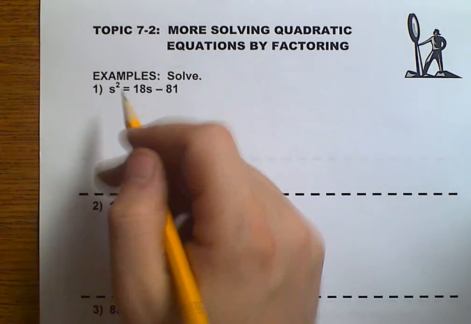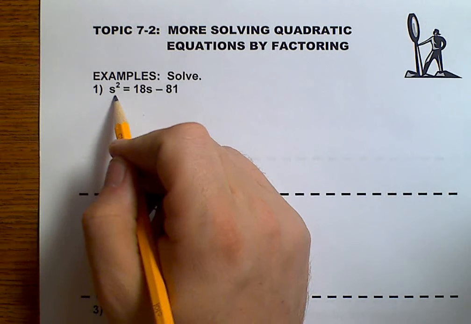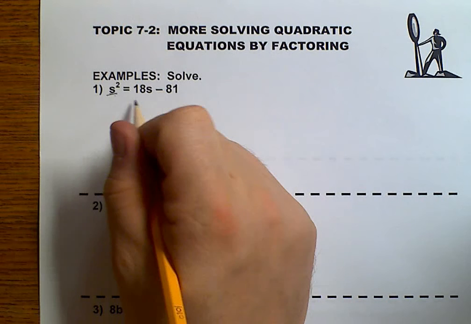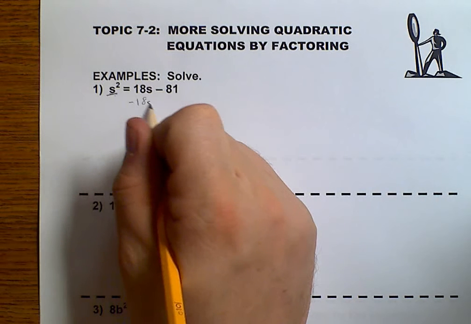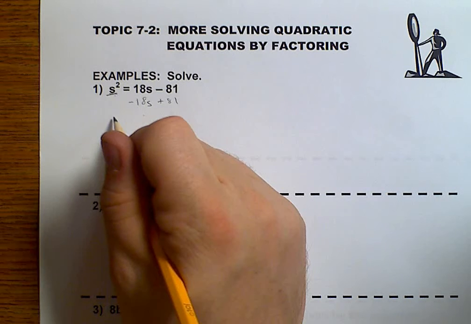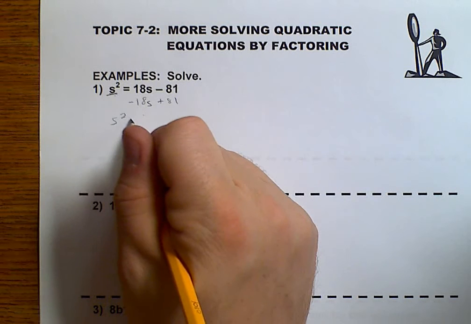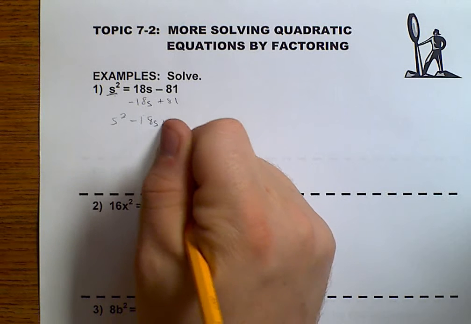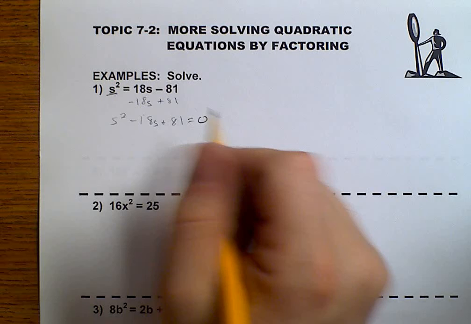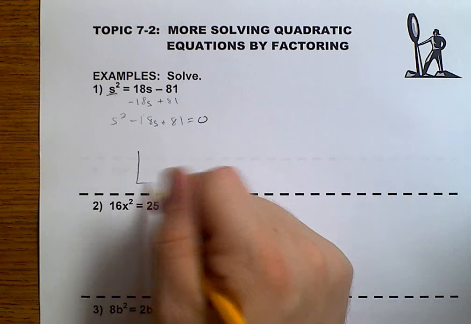We need to move everything to one side, and we prefer to keep the s squared term positive. So I'm going to subtract 18s and add 81 to both sides. Gives me s squared minus 18s plus 81 equals 0. And now I need to factor. So I'm going to use the box method.